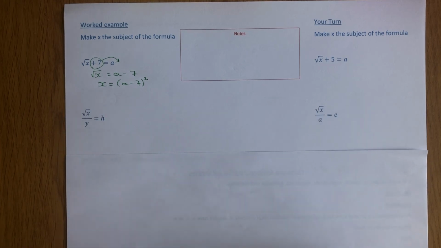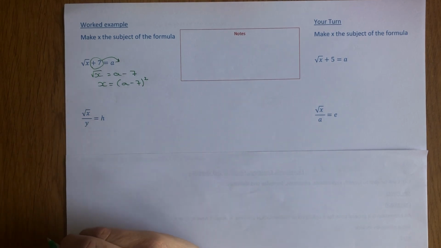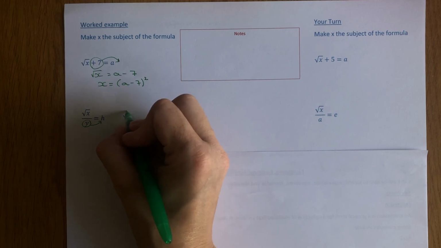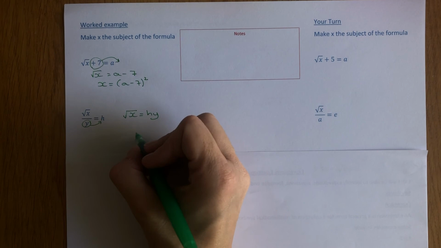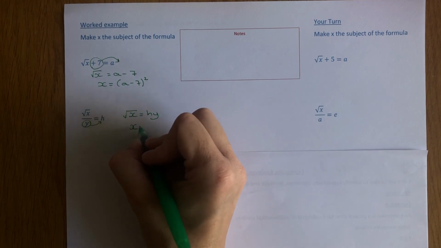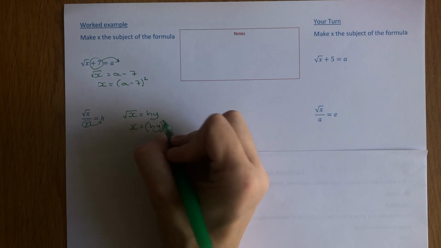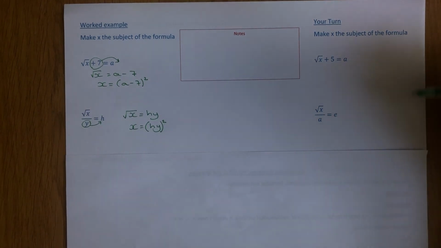Okay, my second example, I've got the square root of x divided by y equals h. So I'm going to move the divide by y first. So I get root x equals hy. And then to get rid of a square root, I square. Remember to put it in brackets like you did in the previous questions. Okay, I've got 2 for you to do here. So press pause, have a go, and we'll go through them.